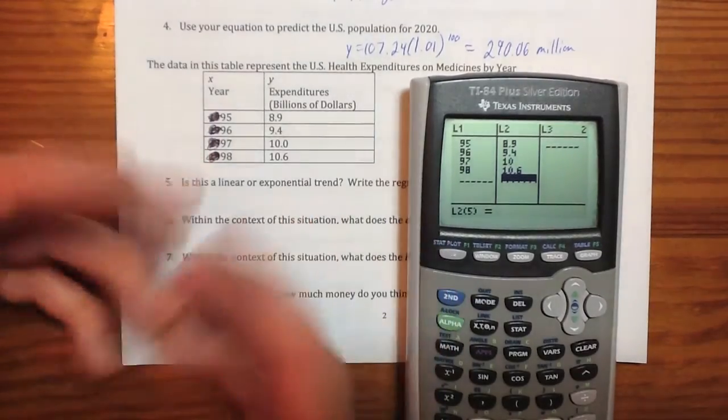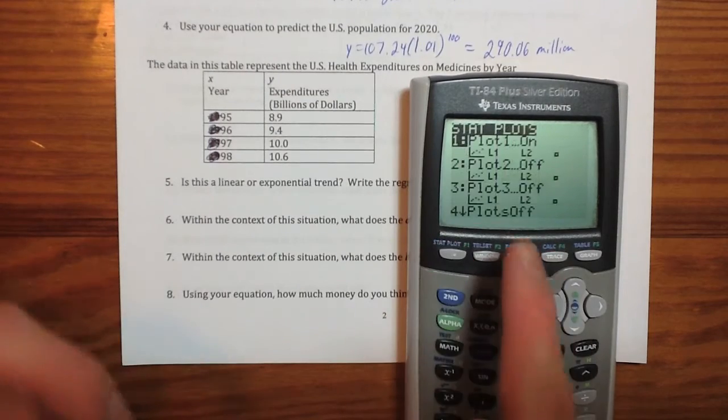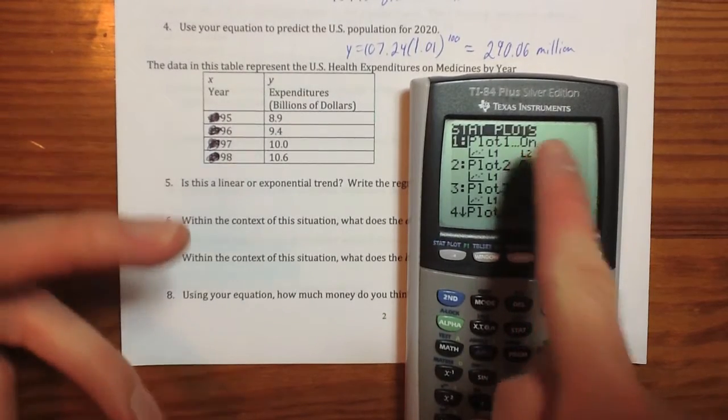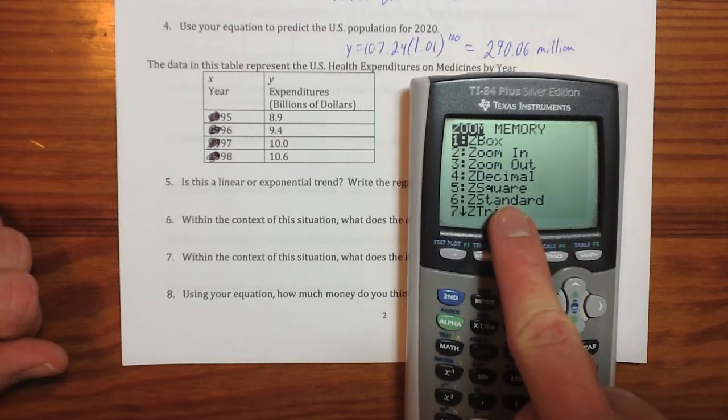And I want to see what this looks like. I want to see if it's linear or exponential. My scatter plot is on. I can press that and waste my time if I want to, but I choose not to, even though I just did. Press zoom and zoom standard.